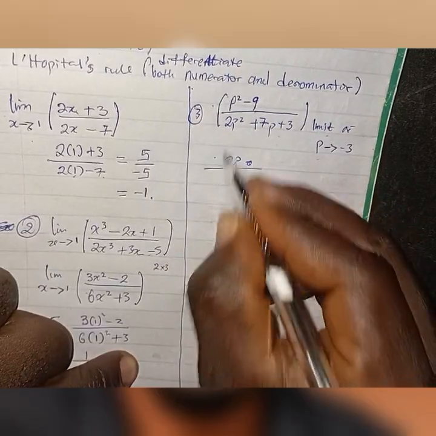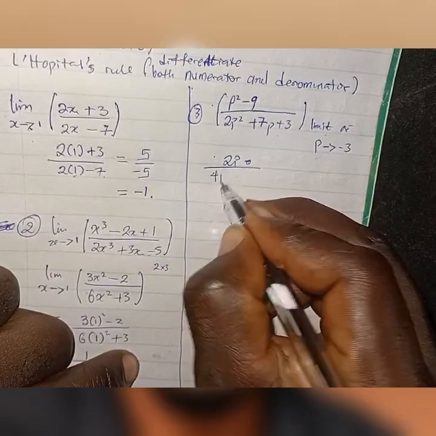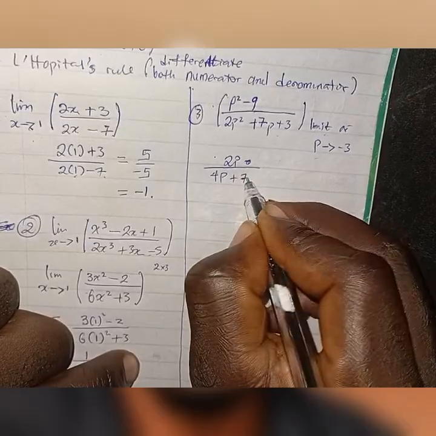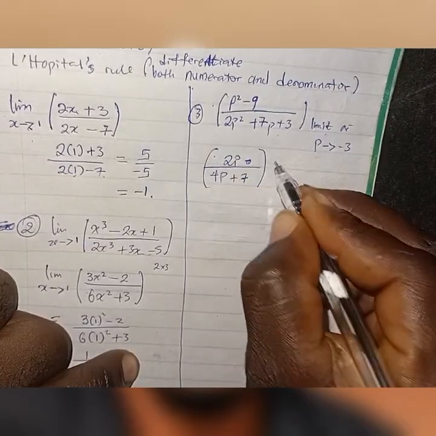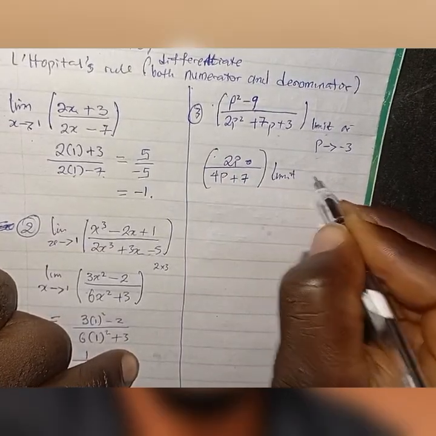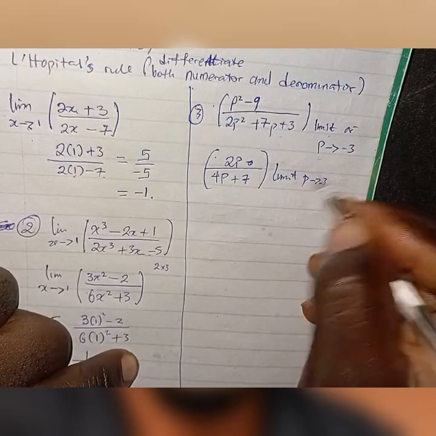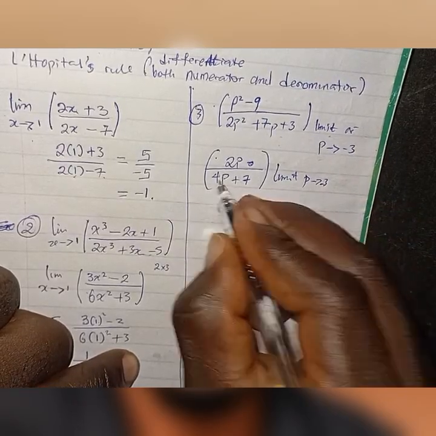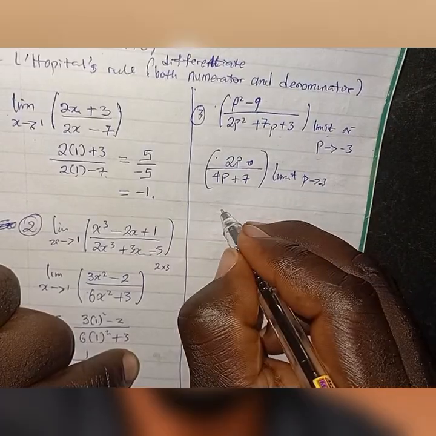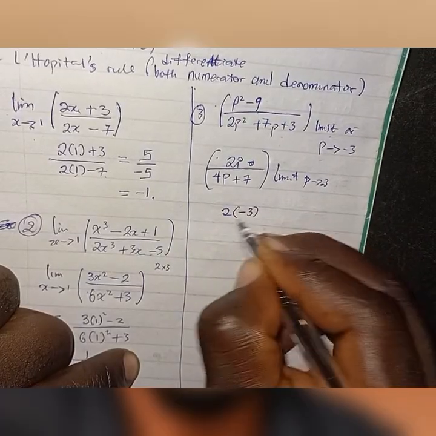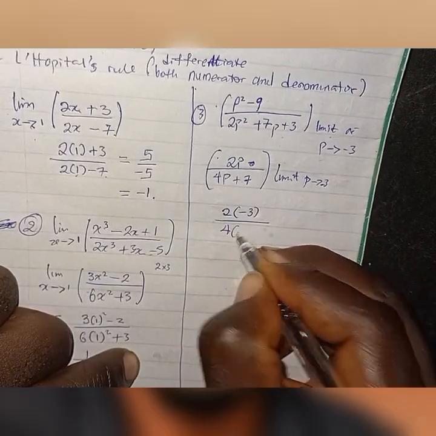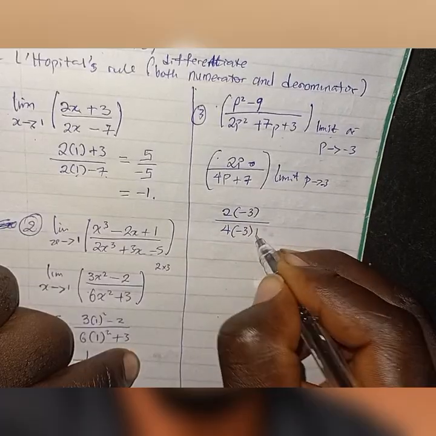Now differentiating the lower part, we have 4p plus 7. So this is our differentiation. Now putting minus 3 into this, it will be 2 multiplied by minus 3 over 4 multiplied by minus 3 plus 7.